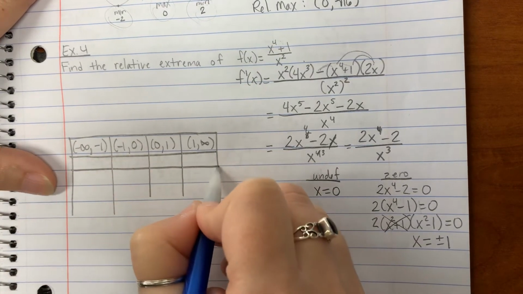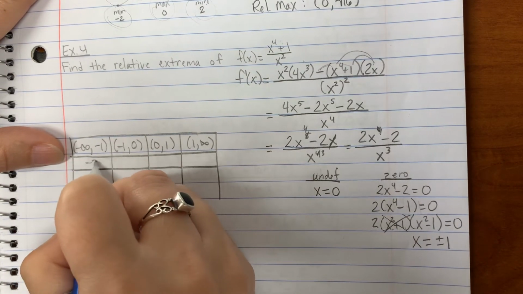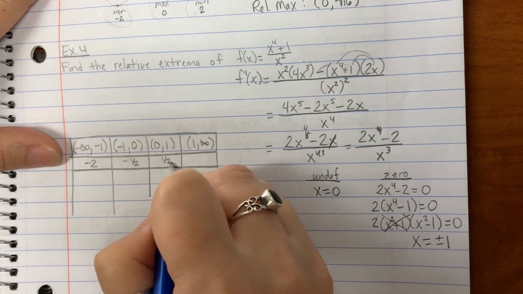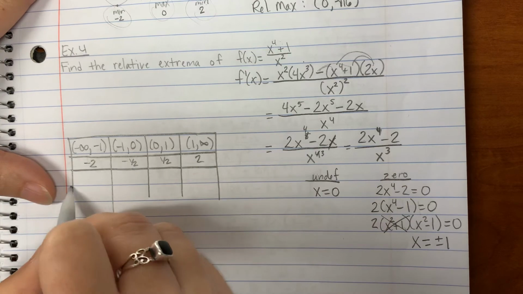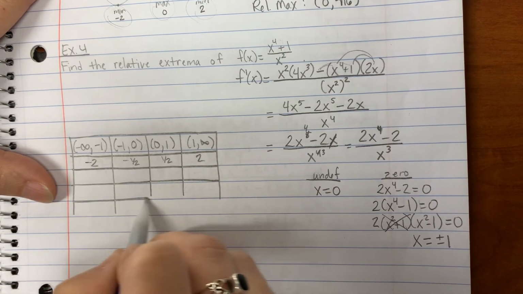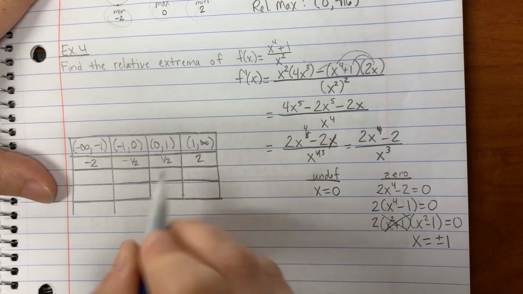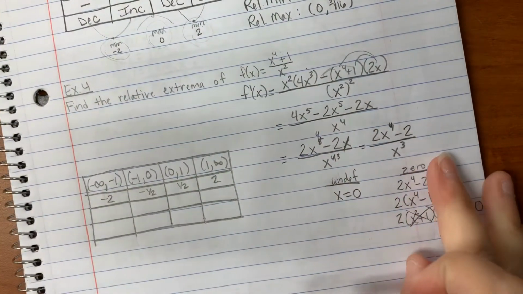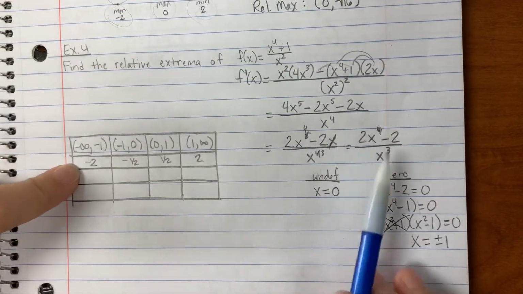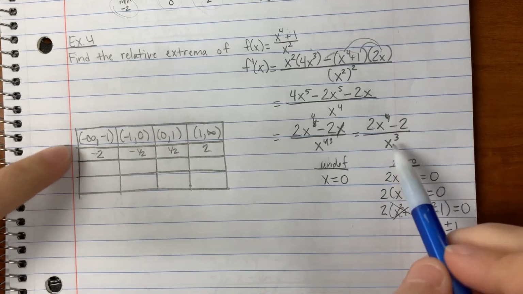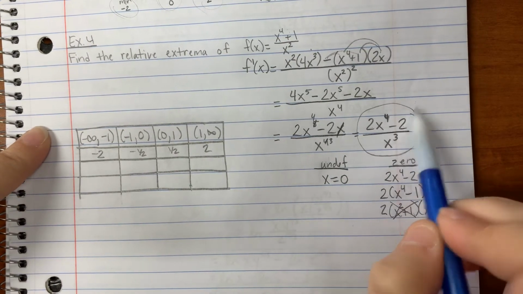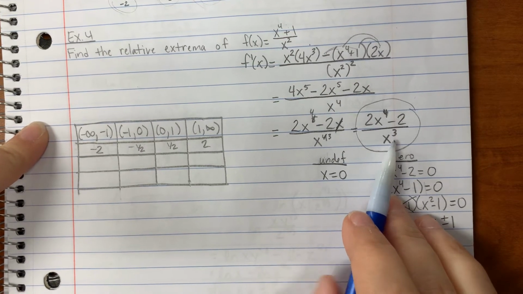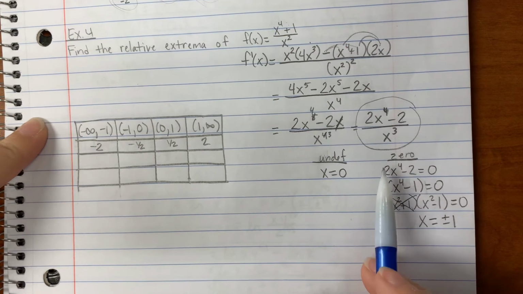My test values in this case, I'm going to use -2, -1/2, which I'm not thrilled about, +1/2, and 2, which kind of stinks a little bit that we had to use those fractions, but it's part of it. You just deal with it and move on. You can use a calculator to plug them in. I'm going to plug them into this, which is my most simplified version, with the exception of factoring. I probably should have factored it.